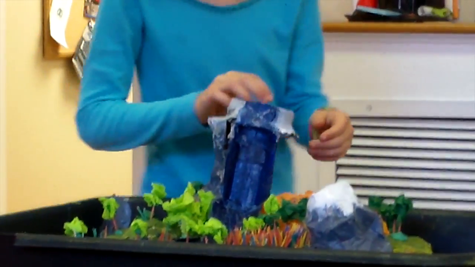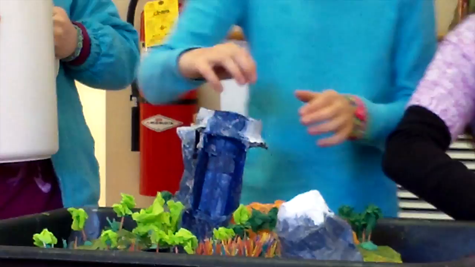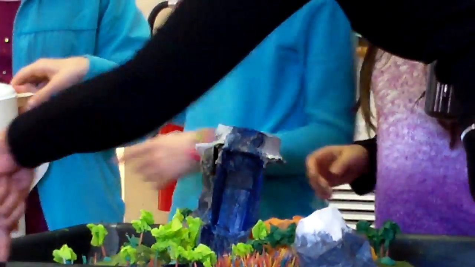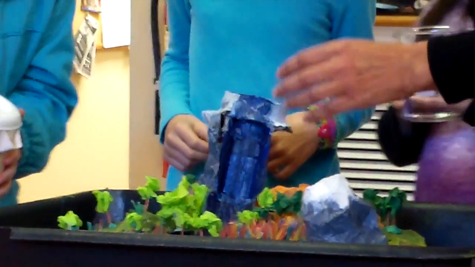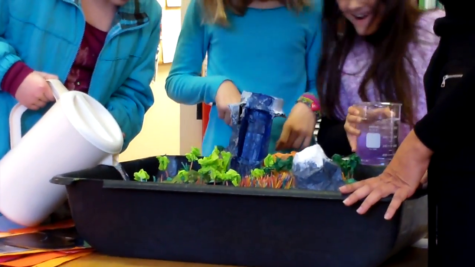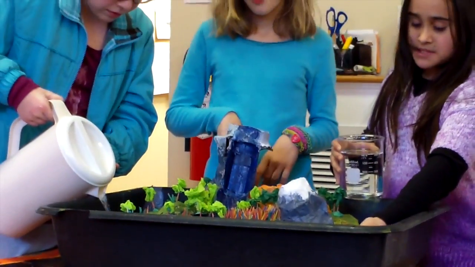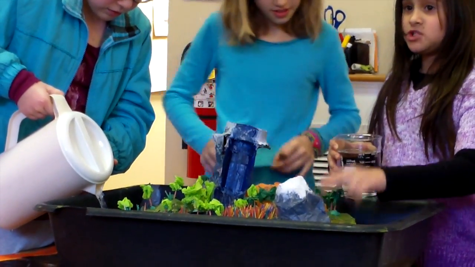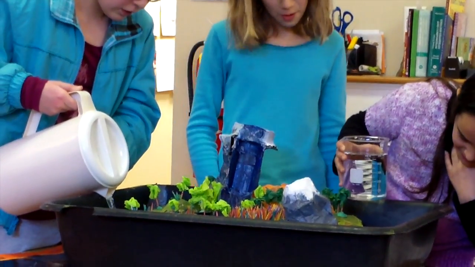So now we're going to go to the waterfall. We haven't tested this out for the first time. I think this should go in the base, and then this one we can pour in the base. So all of this is waterproof. Do you want to tell them how you made it? This is a cardboard box on the bottom as the base for the island. This is all paper mache and duct tape. The duct tape is making it all waterproof, hopefully.